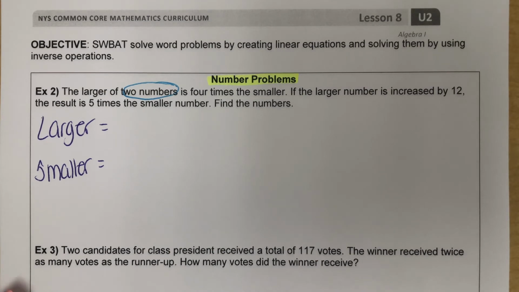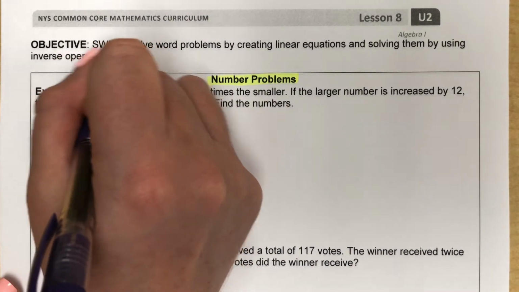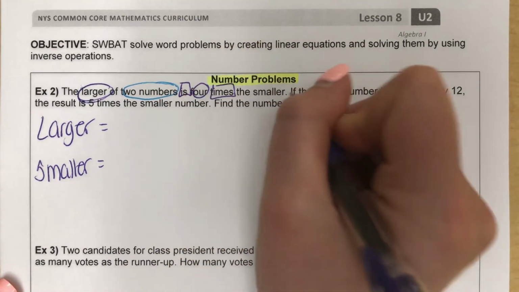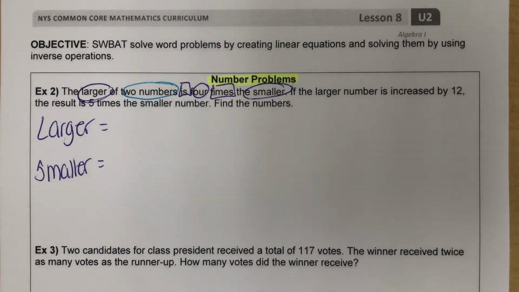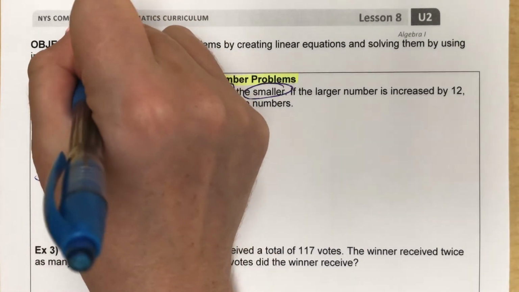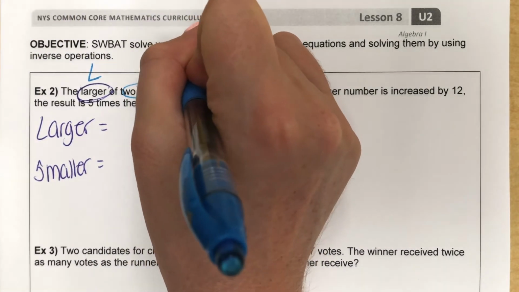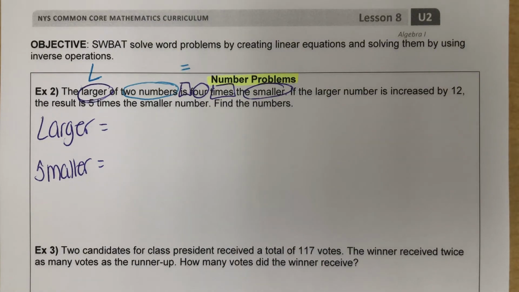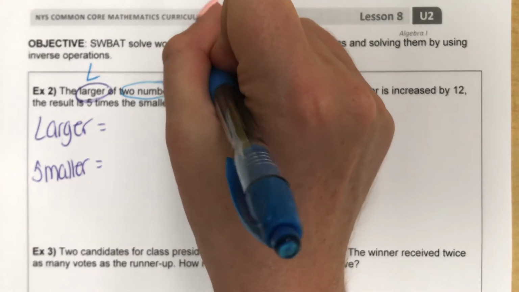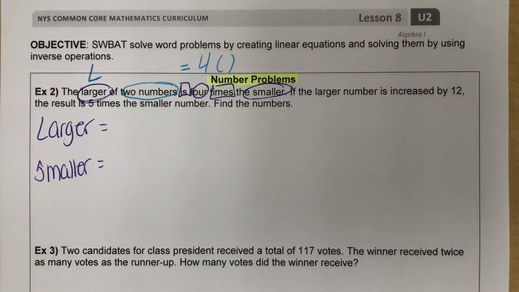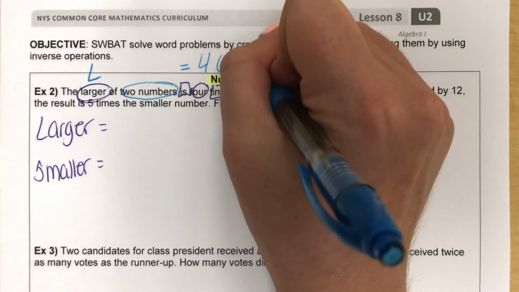Well, if I read carefully, it says the larger number is going to be 4 times the smaller number. So again, I'm just going through and cubing this question. The larger number, I'm going to write an L here for larger, is, we know is really an equal sign, right? It means equal, is 4 times, which is a multiplication word, 4 times the smaller number.